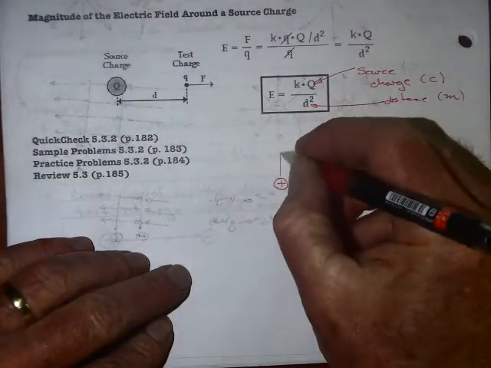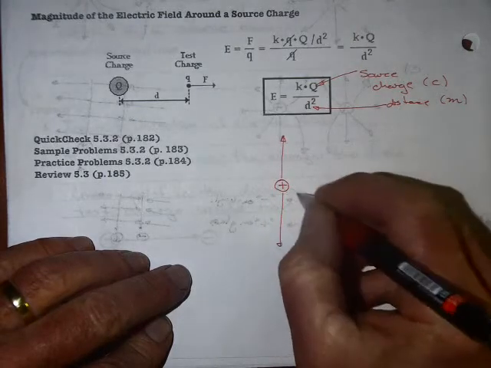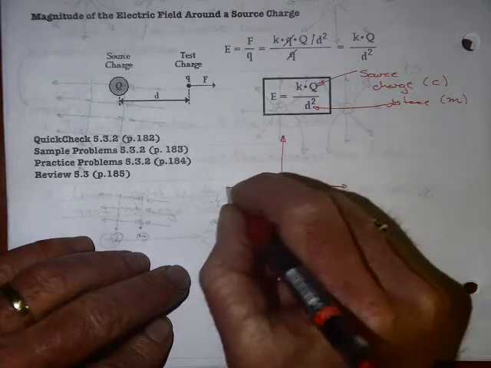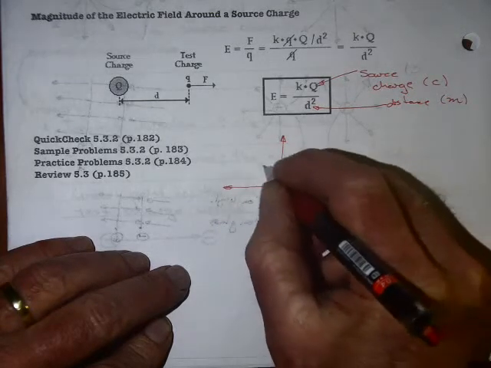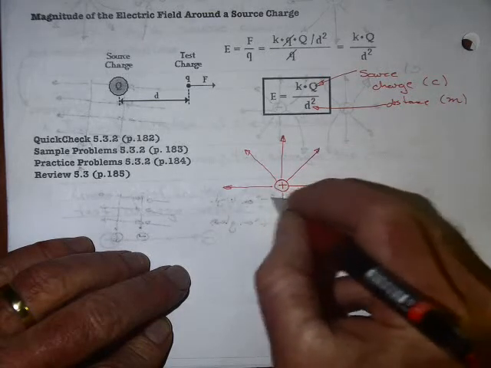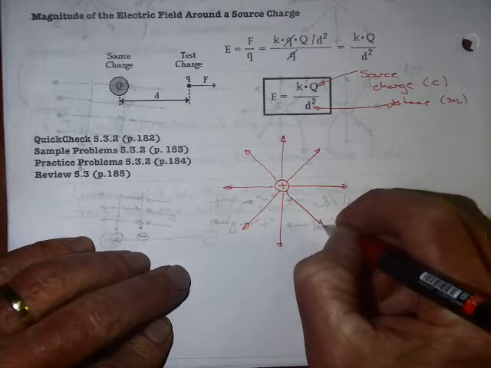Suppose that this is a source charge, and the source charge has an electric field that has diminishing strength the farther you move away from it. Like so, like so, like so.